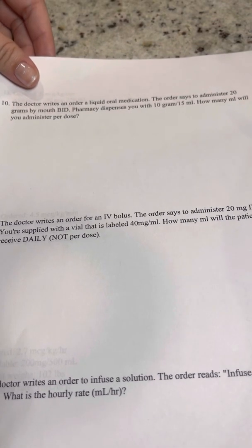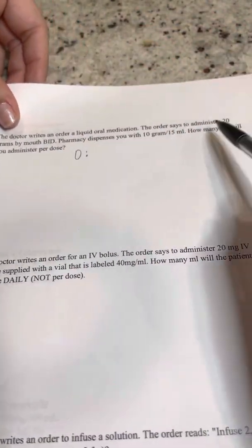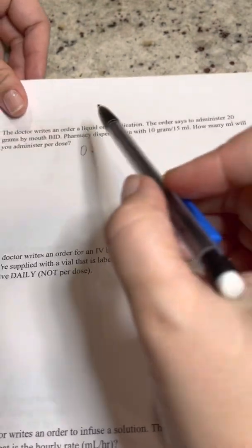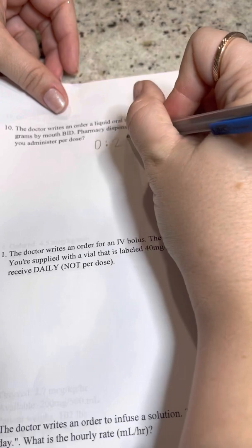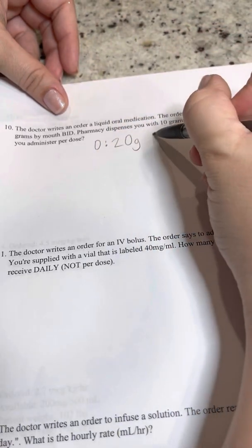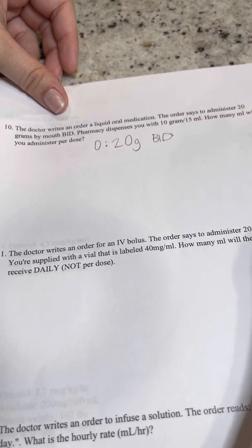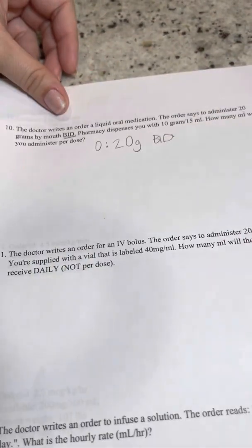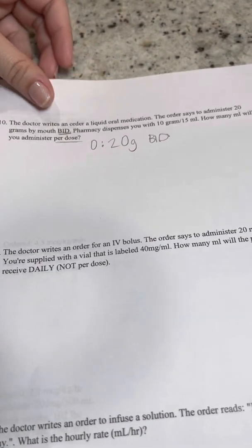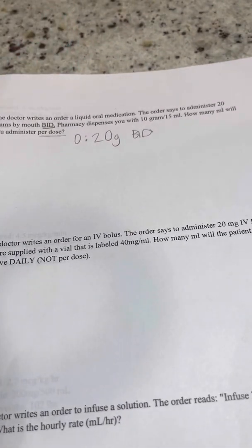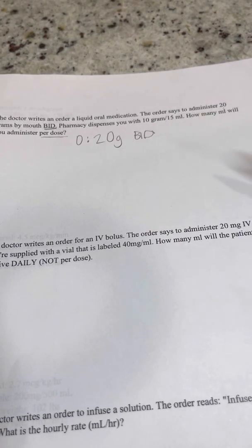So let's pull out what we need. So our order says to administer 20 grams by mouth, and this is twice a day. BID is twice a day. But we're only looking for per dose. So we don't need to multiply at the end. If it said daily, then we would multiply at the end for twice a day.